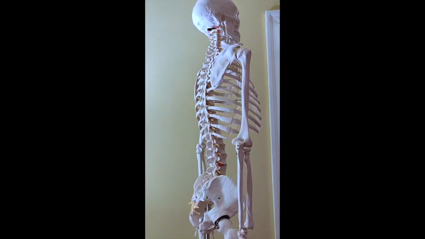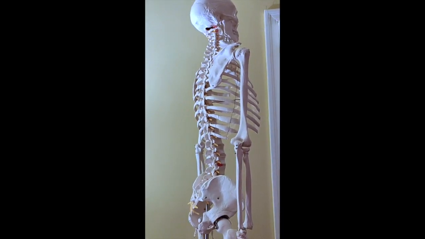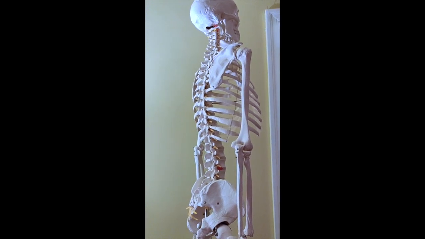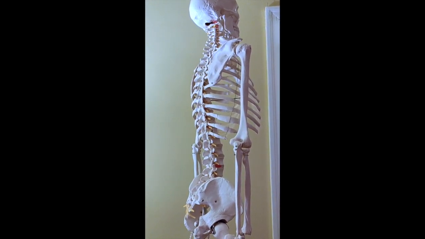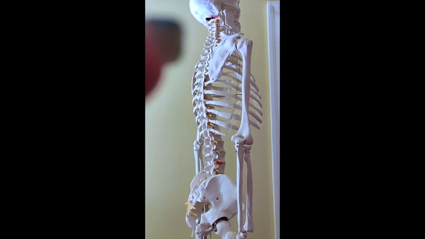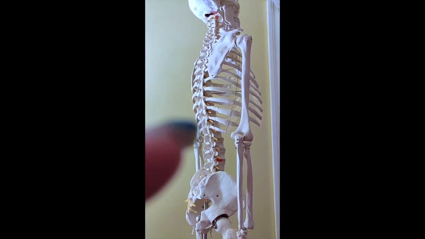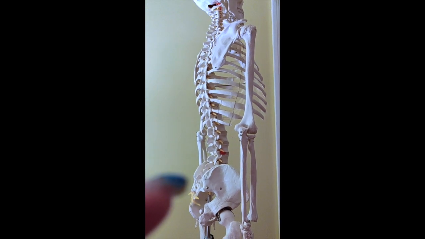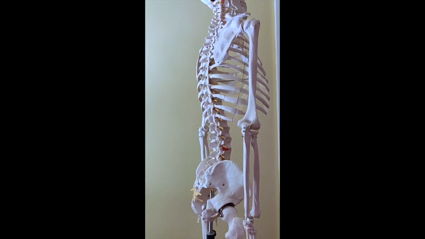So now if we take a closer look at the spine, we will notice that, as we said before, it is an accumulation of curves, and we have one curve here, then the opposite curve here, the opposite curve here, and it's changing back at the tail end.